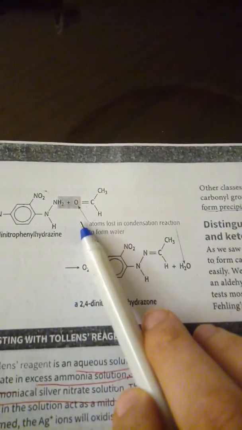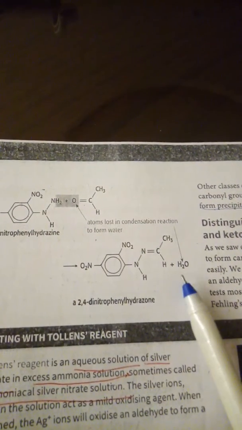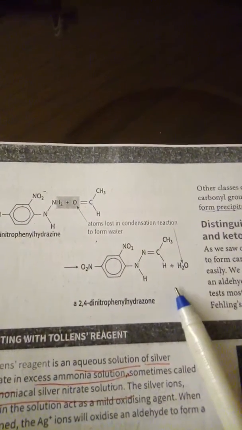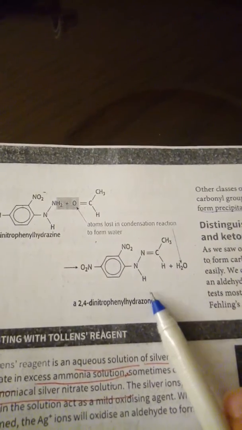In order to form what? I will form H2O. A type of reaction that will join 2 molecules to each other by eliminating an H2O molecule, we call it a condensation reaction. So that type of testing is a type of condensation reaction.